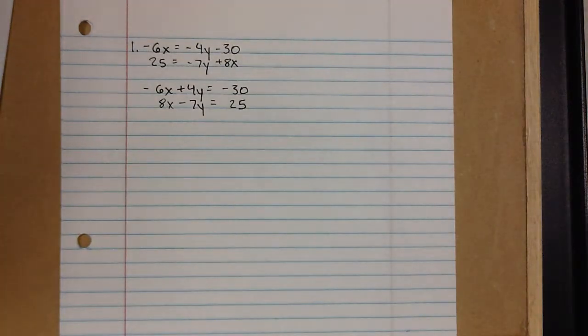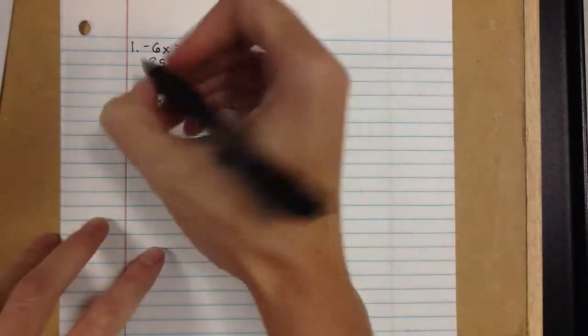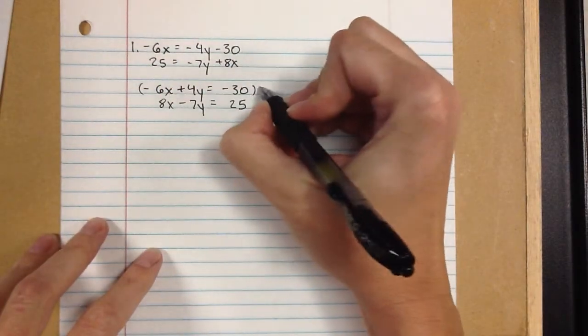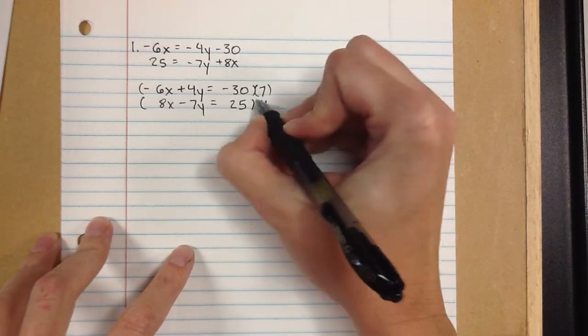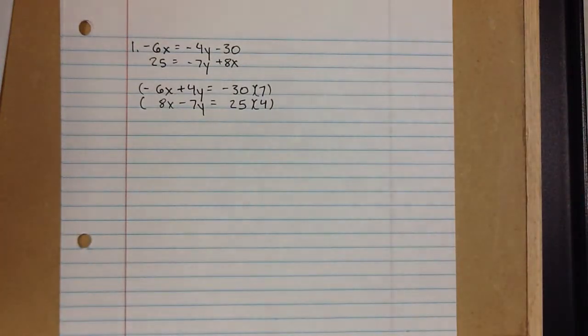Now we can start eliminating stuff. What do you want to eliminate? The y's? Okay. So if I eliminate the y's, what am I going to multiply the top and the bottom by? 7 and 4. Okay. I am going to go ahead and do that. If I wanted to eliminate the x's, what could I have multiplied by? 4 and 3 would have gotten me to 24. You also could have just done 8 and 6 and you've ended up at 48.